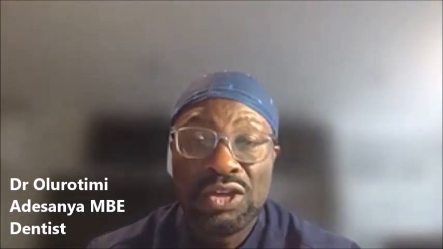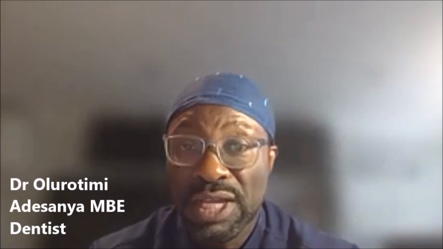You can also have implant-retained restoration. This is very useful in patients who have lost several teeth due to decay, accident, or whatever, and we can have new bridges or dentures retained on implants, and that gives function back to the patient and improves the patient's self-esteem.